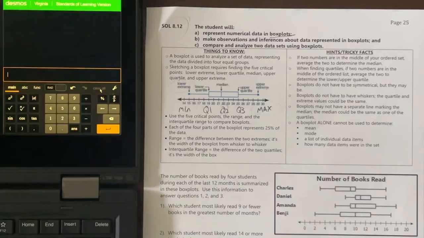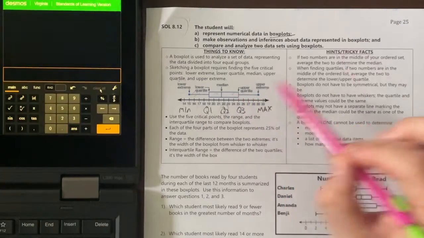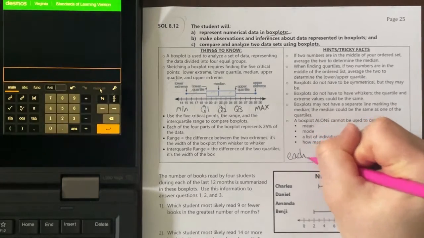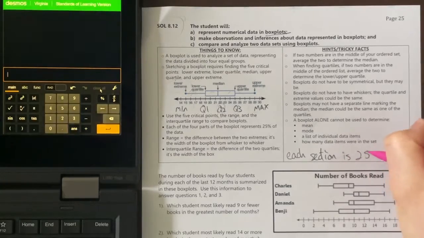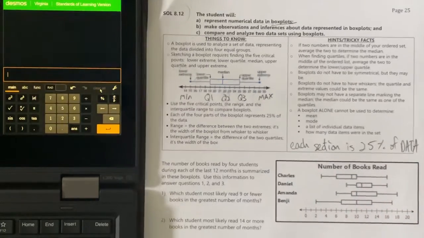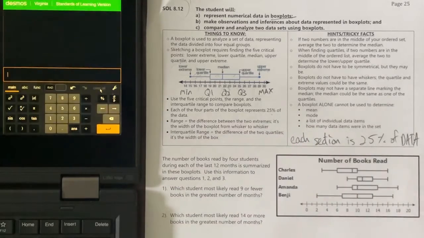It's super simple to understand as long as you practice it. If you notice, the box plot is split into four parts. Even if they look different sized, that's okay. Make sure you know each section is 25% of your data. So even if these parts look a little bit different sized, it does not matter. They still represent 25% of the data.